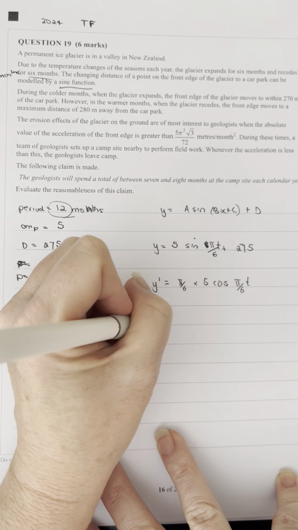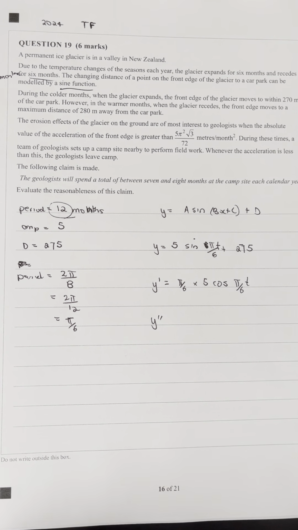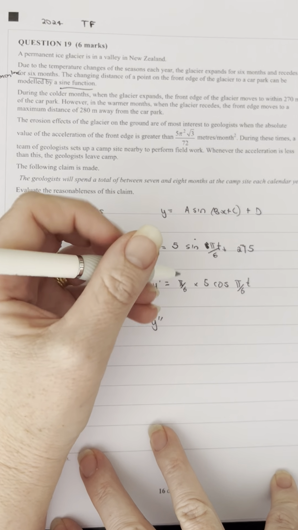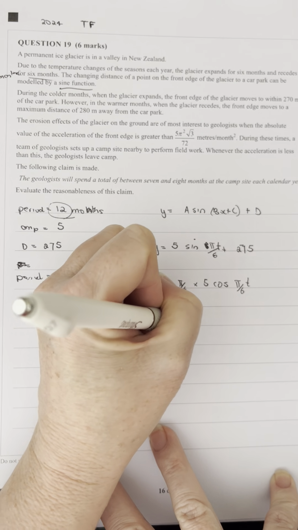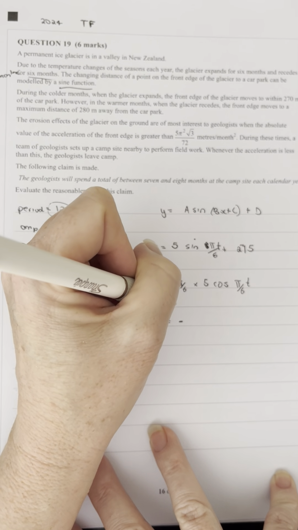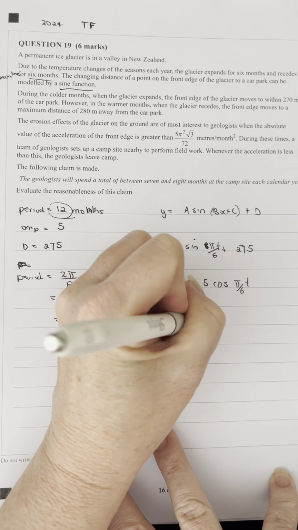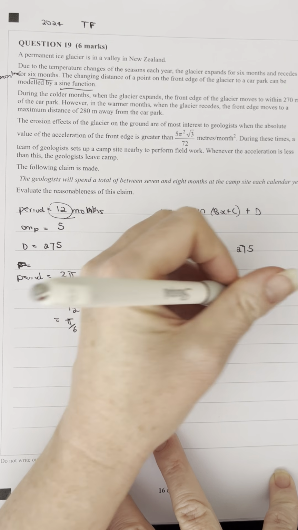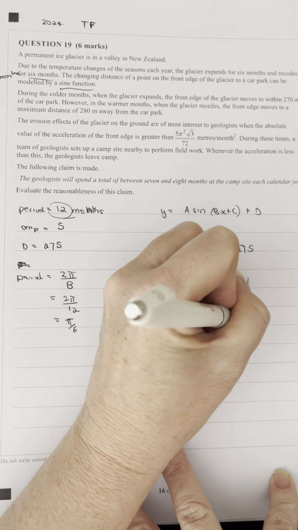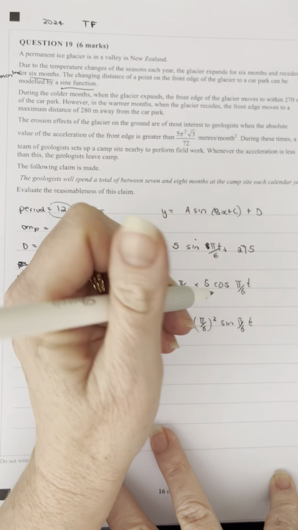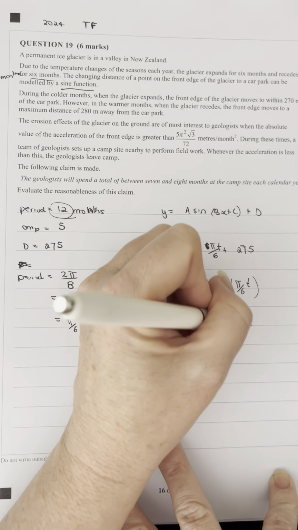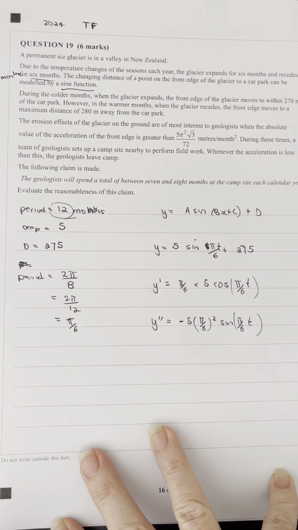So then our double derivative, we're just going to do that again. So it's going to go to negative sine. So we've got the negative, we're bringing out that pi on 6 again. So we've got negative 5 pi on 6 squared, sine pi on 6t there. So now we've got that equation for the acceleration.